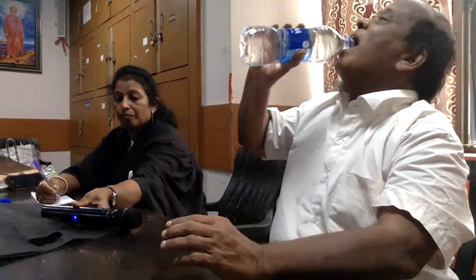And then, even appeals, when you file a regular appeal or a CMA, you are supposed to file the grounds of appeal in duplicate. Here also the same procedure is followed. I think in family court also they are insisting on duplicate copies.